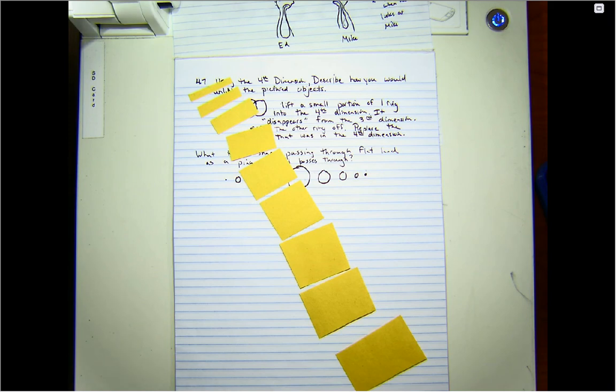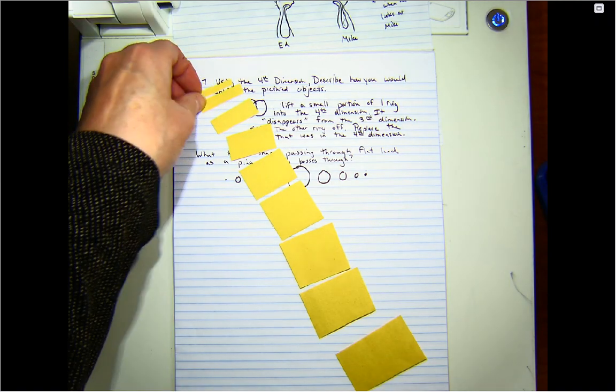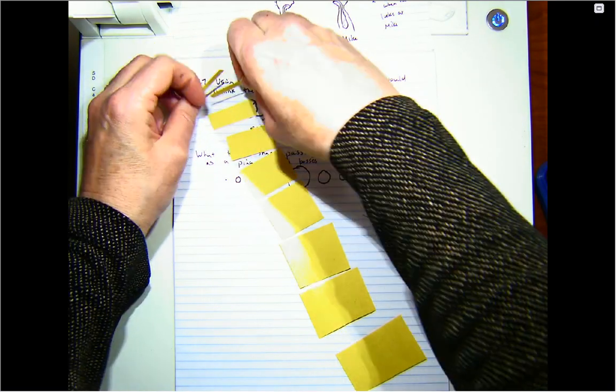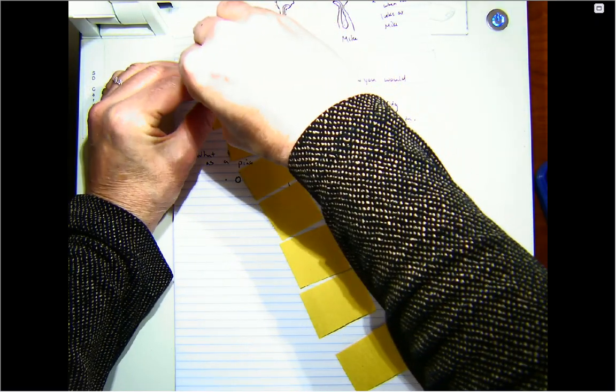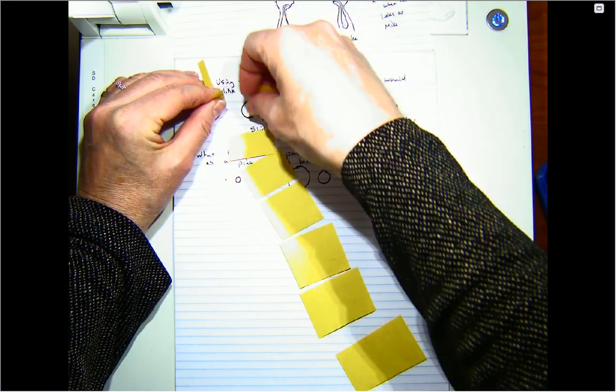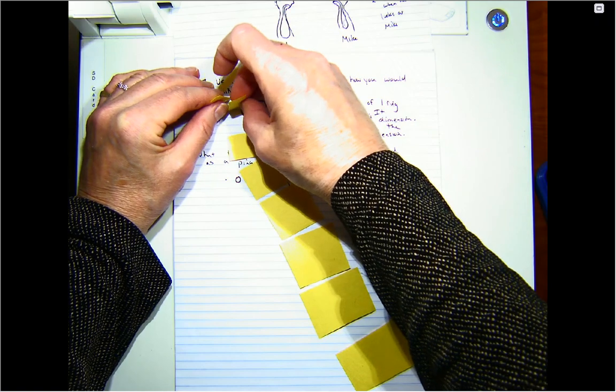What kind of a shape would pass through a plane leaving those types of level slices? Anybody have any ideas? Let's see if I set them vertical. I need more fingers.